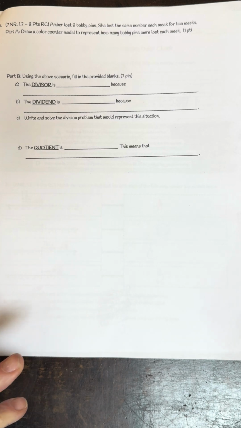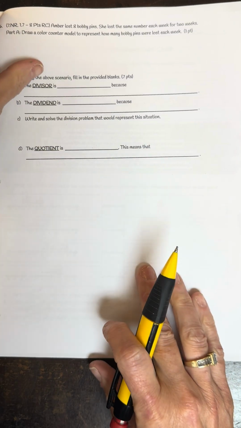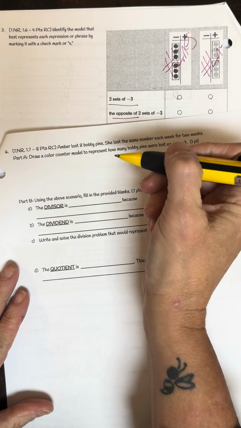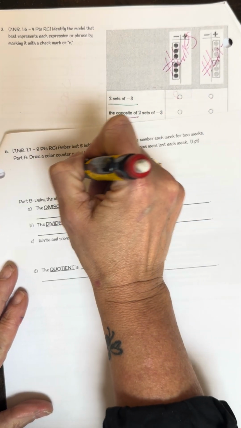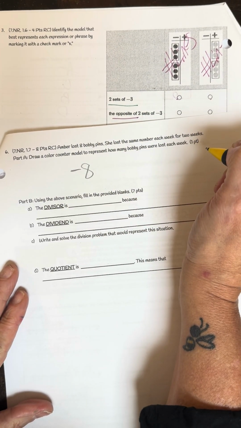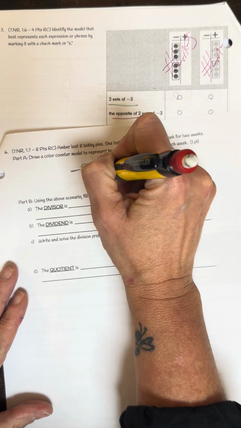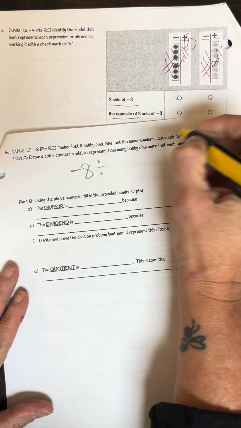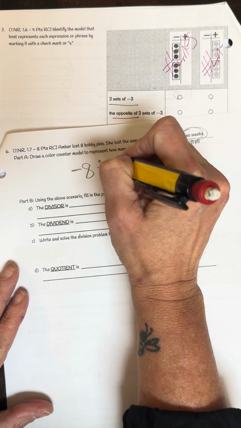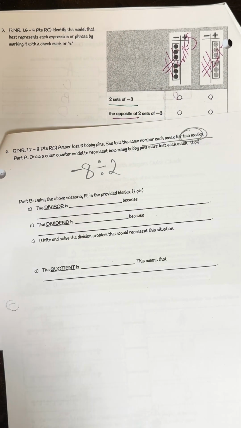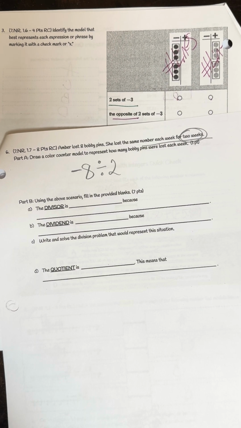Well, let's write the math problem out first. Okay. We're going to write out our math problem. She lost 8 bobby pins. And she lost the same number each week for 2 weeks. So we're going to have 8 divided by 2. We're taking a total of 8 bobby pins. And she loses the same amount every week for 2 weeks. How many bobby pins did she lose each week?